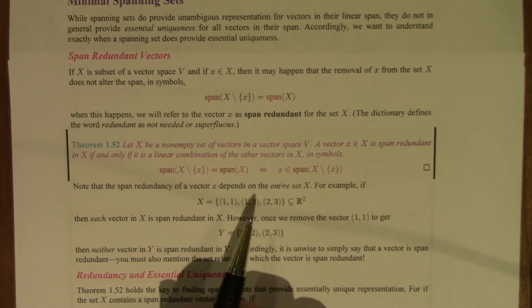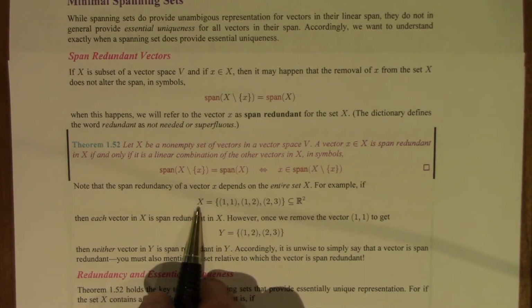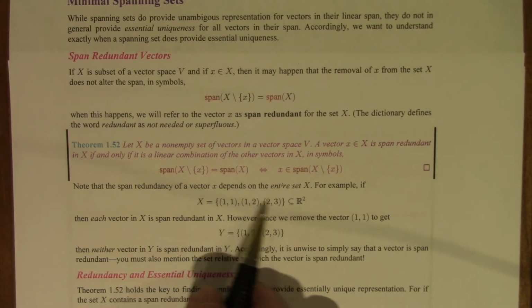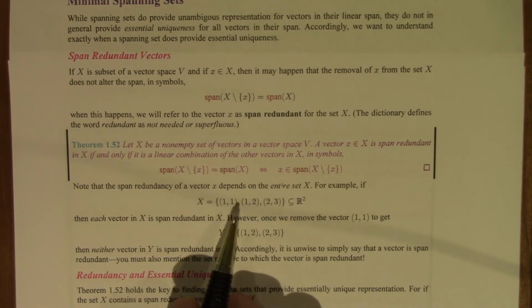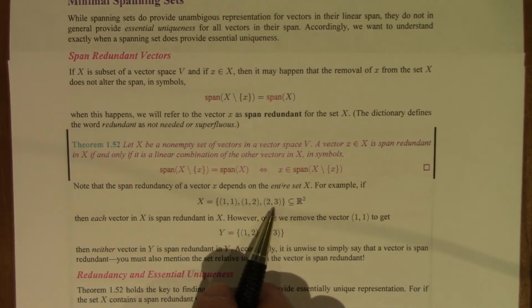Each vector is span redundant in X because you can remove any one of these 3 and it will not change the span. And you have to check that.